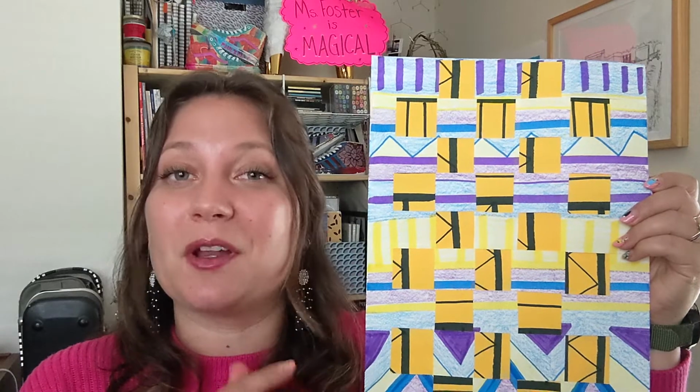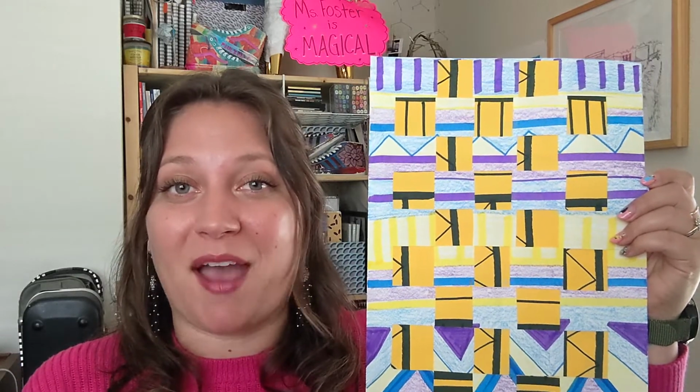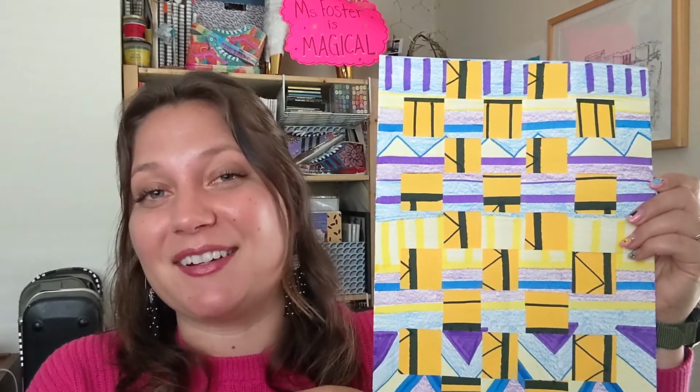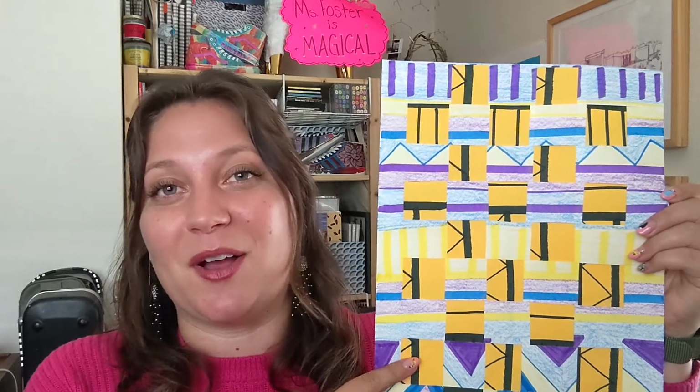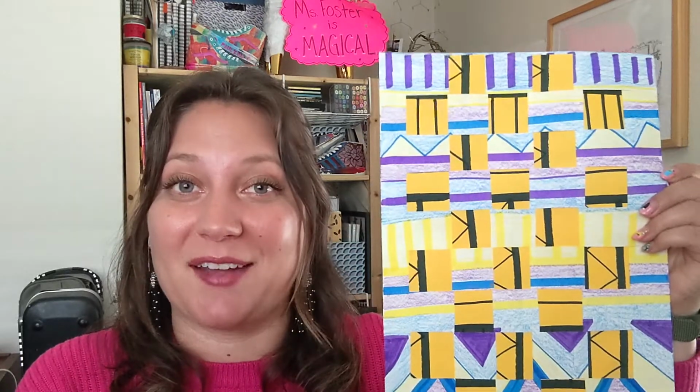We're going to be weaving today in an A-B pattern. So we're going to be going over, under, and we're going to be alternating our strips as well. That way we get kind of a checkerboard pattern, okay?